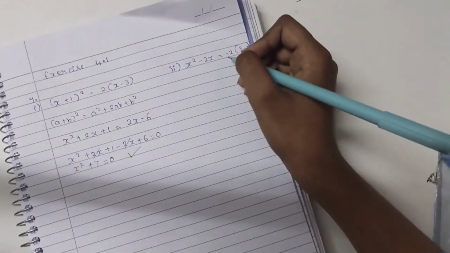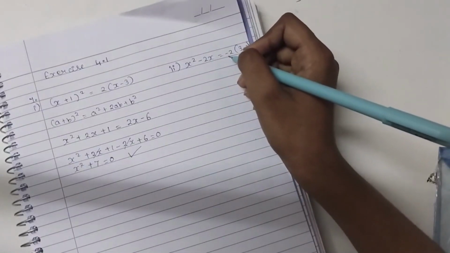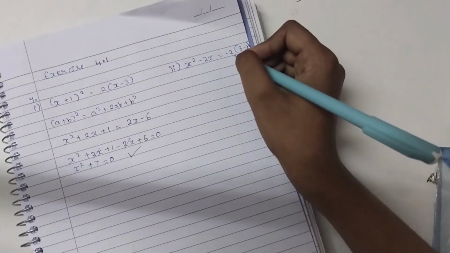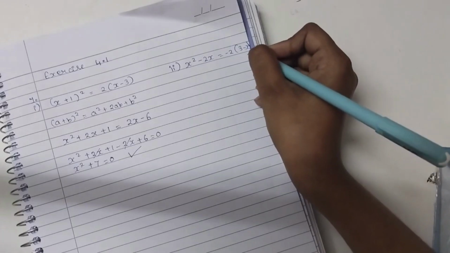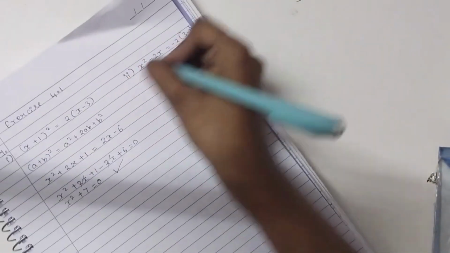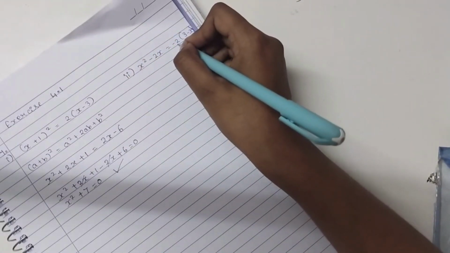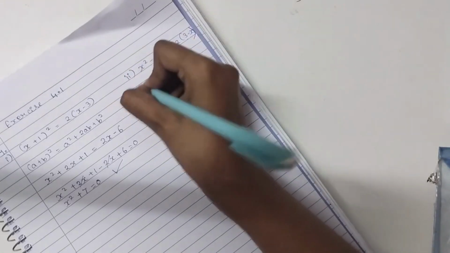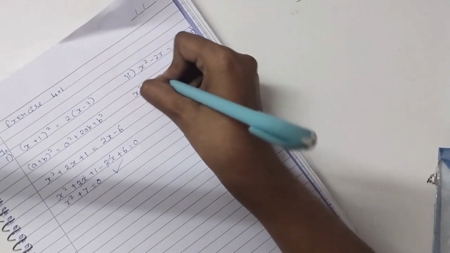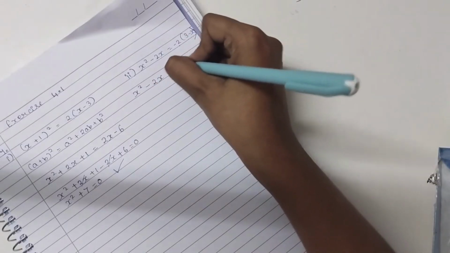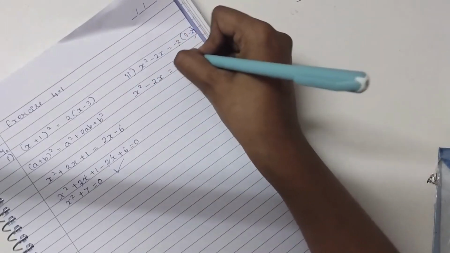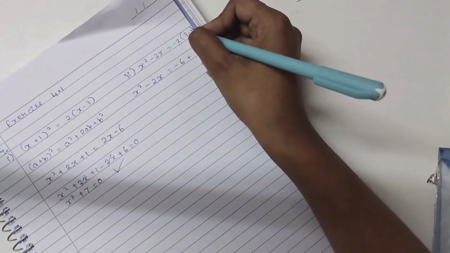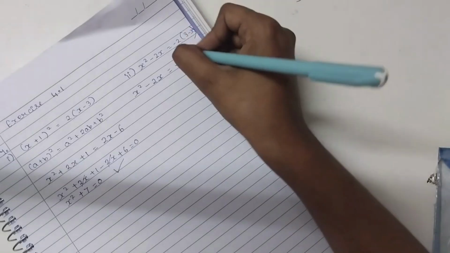Moving on to the second question, they've given that x squared minus 2x is equal to negative 2 times 3 minus x. So using the distributive property, we're going to multiply negative 2 with 3 and negative x. So we're going to get x squared minus 2x is equal to negative 6 plus 2x, because it's a negative 2 times negative x, and minus into minus become plus.